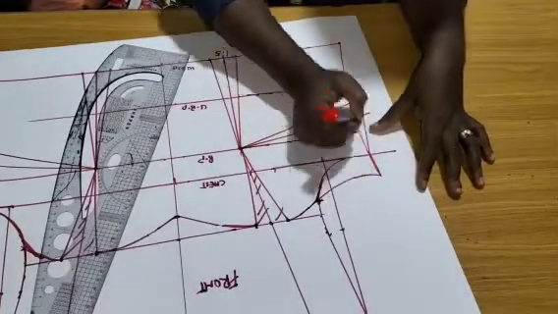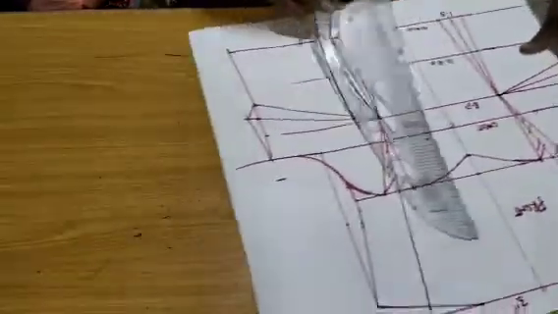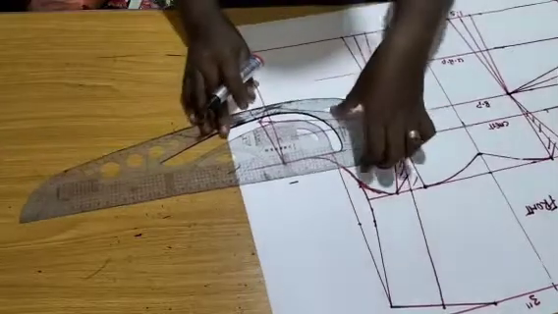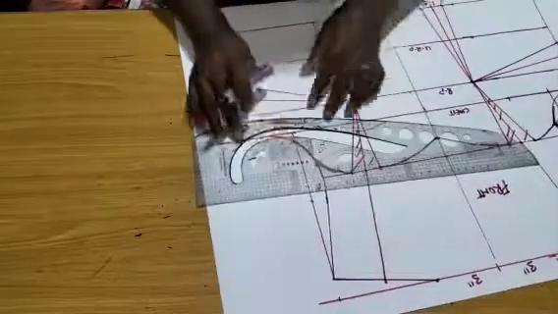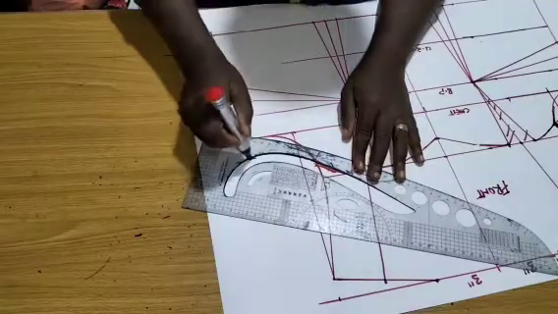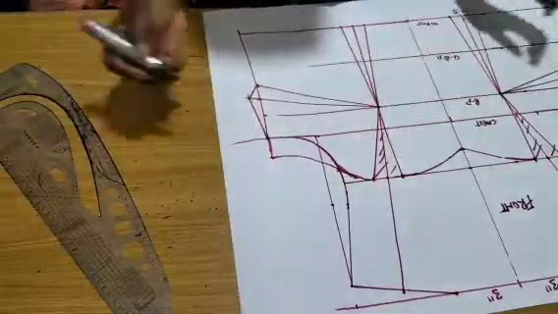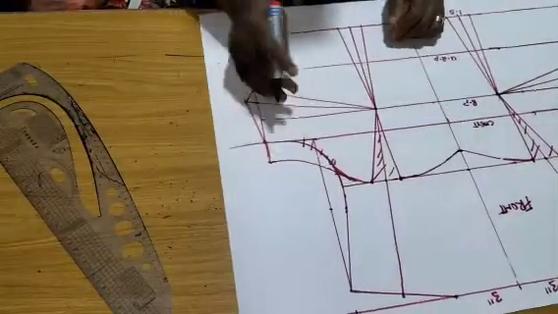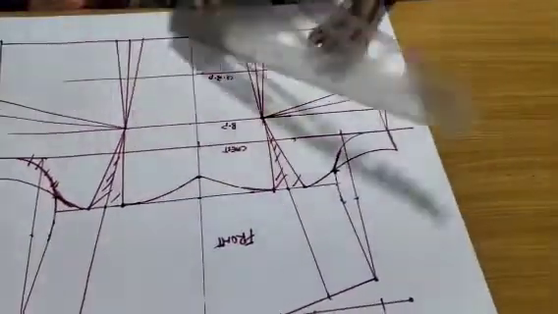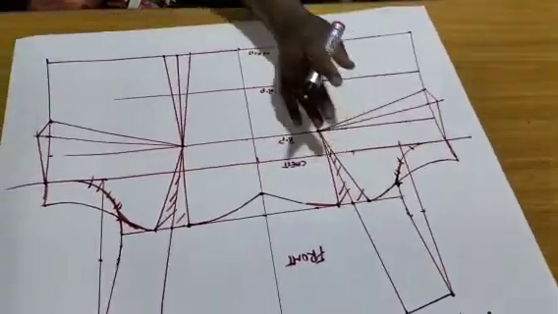So I'm going to raise the side a little bit more. Why I did that is because I don't want my armhole to show. So just connect the line from that 1 inch to the 0.75 line, and then you blend up the line. So we are no longer using this. So you can see that we already have our tube dress.